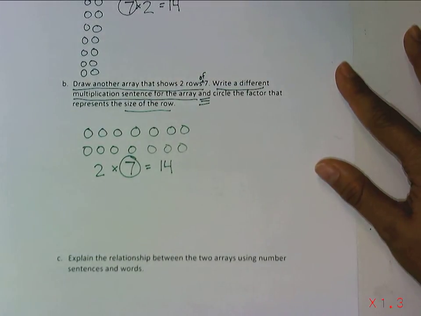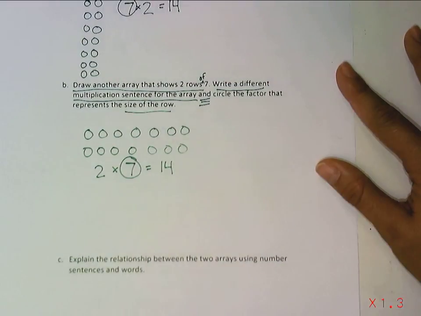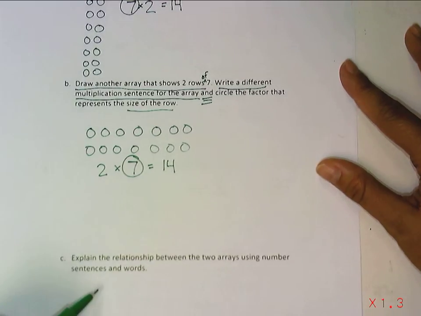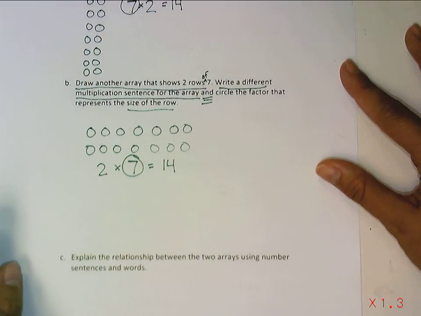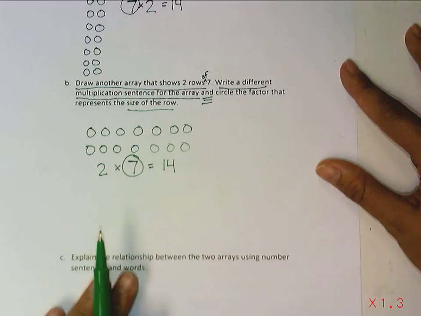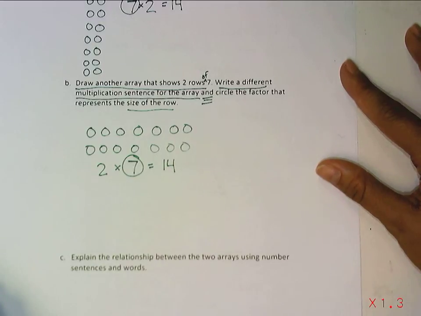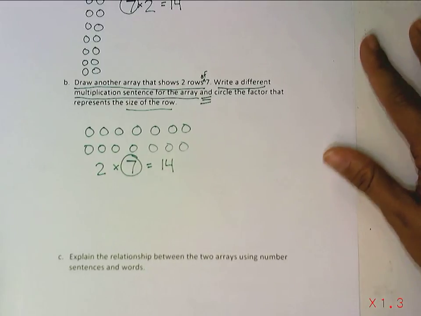So I want you to pause right now and look at these two arrays and think of a property or something that we've learned to explain how they're related. So think about that now and then write it down. Okay, welcome back.